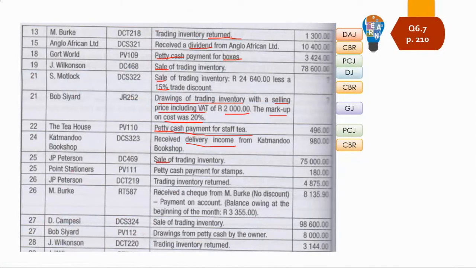Okay, then on the 25th, Point Stationers, petty cash payment for stamps. So we know because it's out of petty cash, it will go to the petty cash journal for 180 Rand.